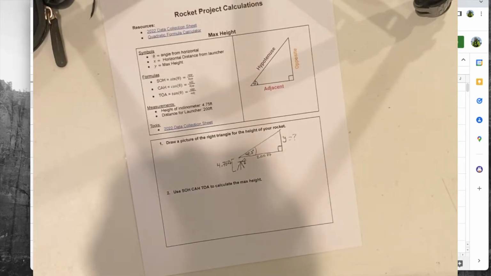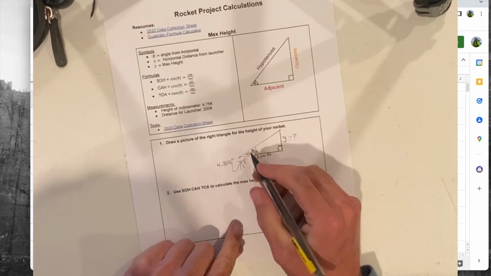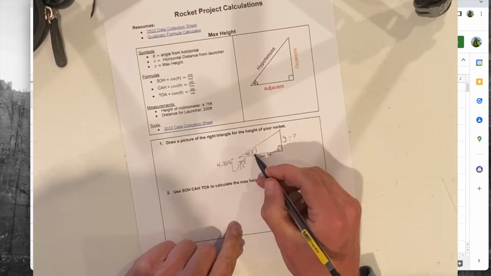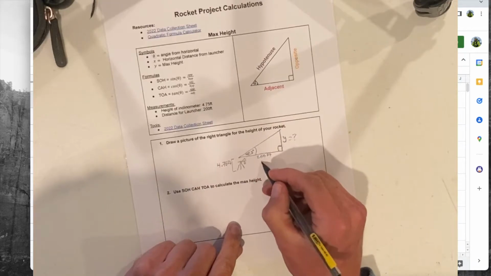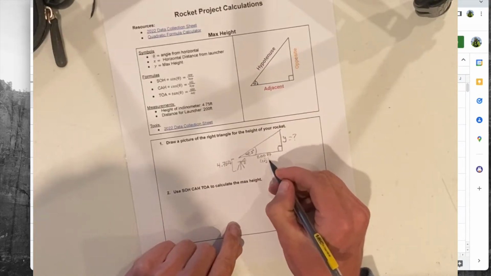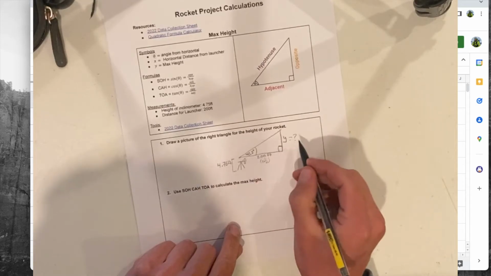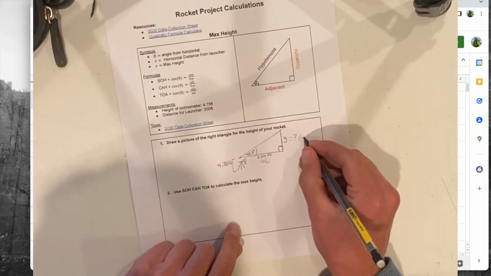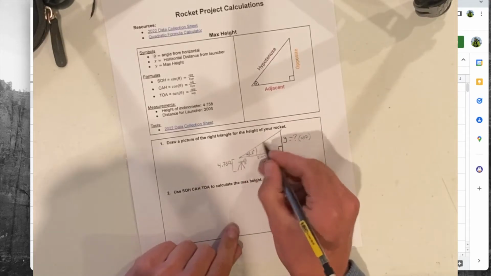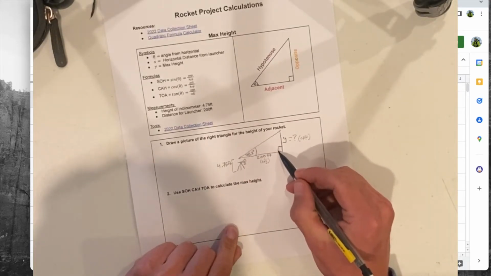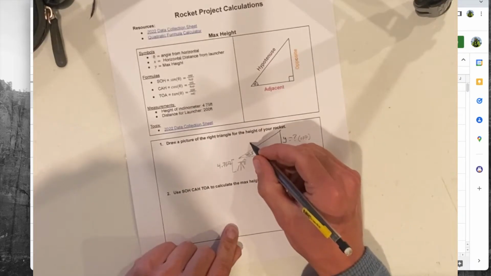And so for number 2, it says use SOHCAHTOA to calculate the max height. And as you guys remember, SOHCAHTOA uses opposite, adjacent, and hypotenuse. So what I'm going to do is label the opposite, adjacent, and hypotenuse. This is our angle right here. The side that's next to our angle is always our adjacent. The side opposite of that angle is going to be our opposite side. And then the longest side, the side opposite of the 90-degree angle right here, that's always our hypotenuse.